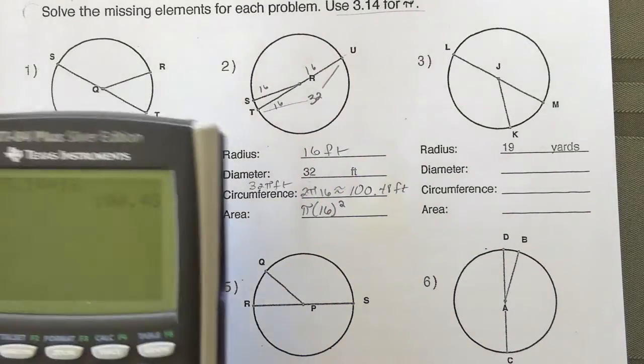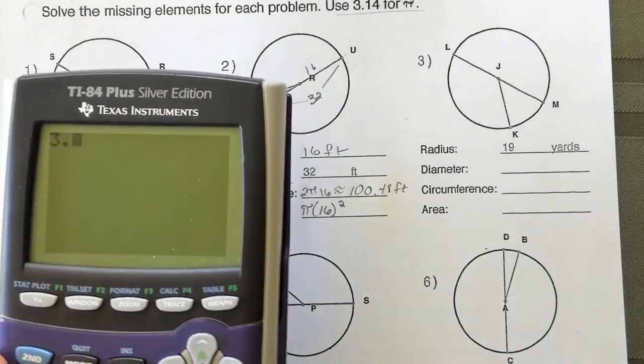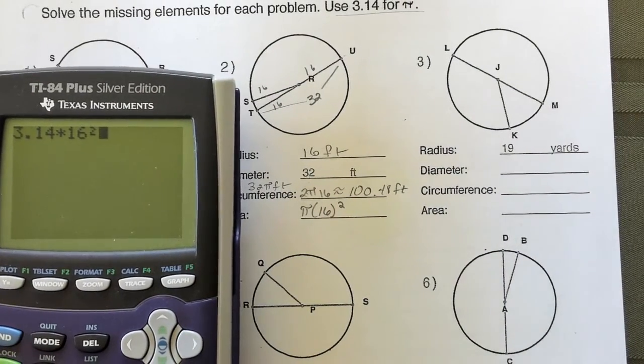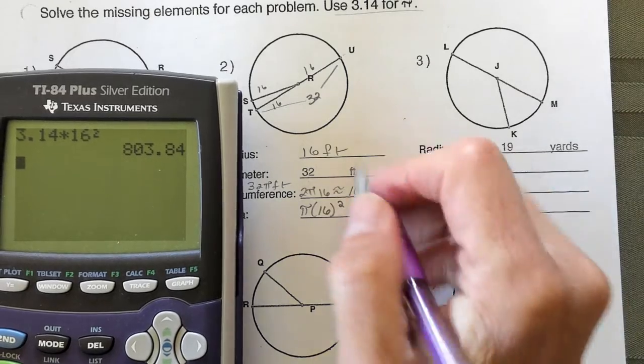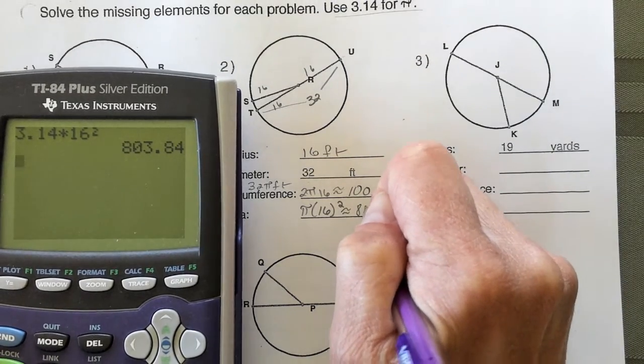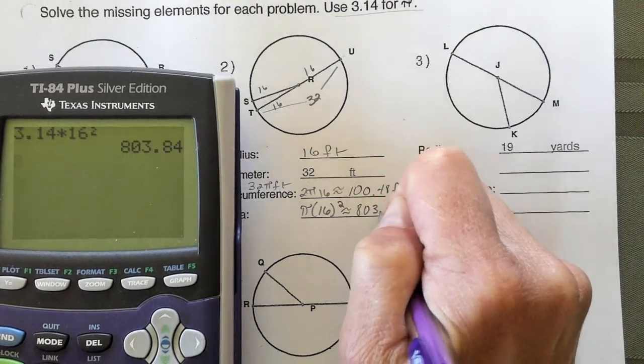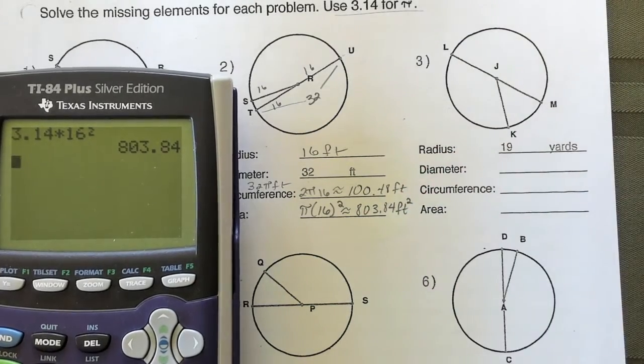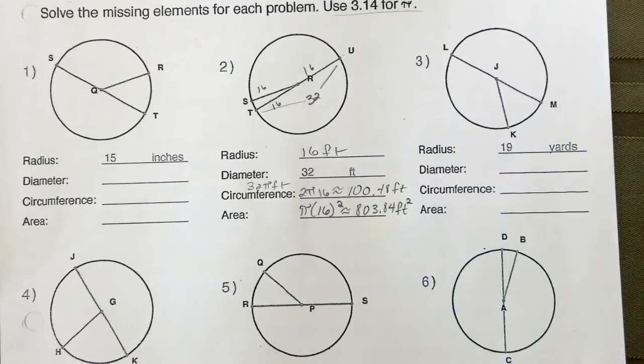So you guys are going to see that I'm going to go 3.14 times 16 squared, because that's our radius squared, and we are looking at about 803.84 feet squared. So there's number 2.